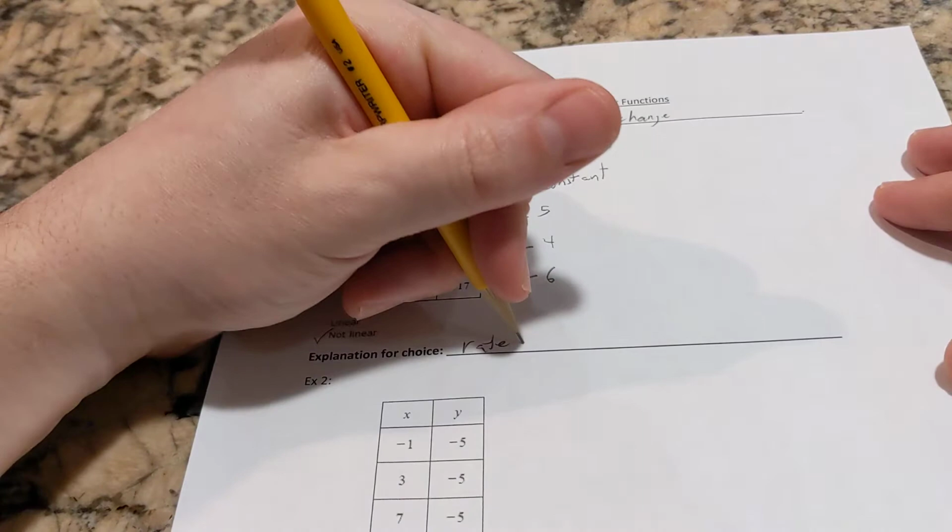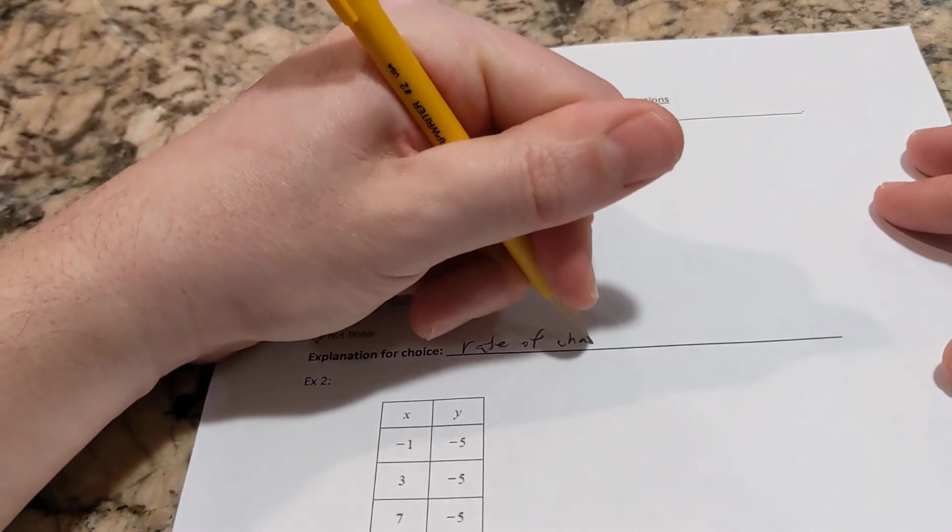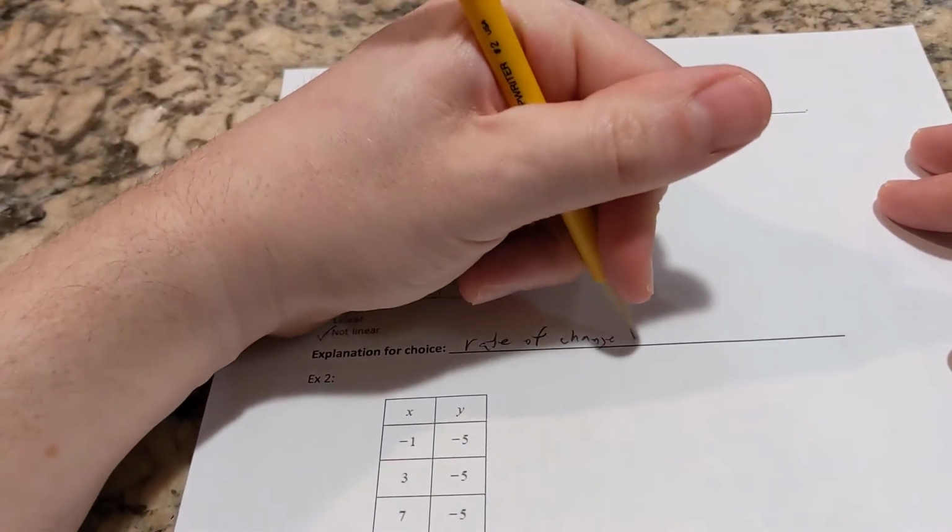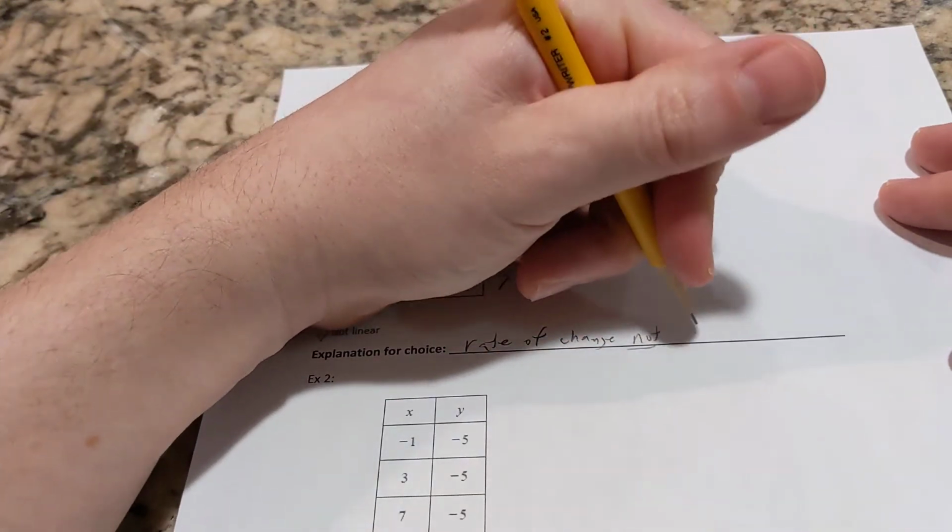There we go. Rate of change is not constant.